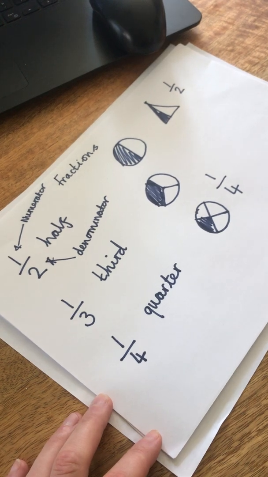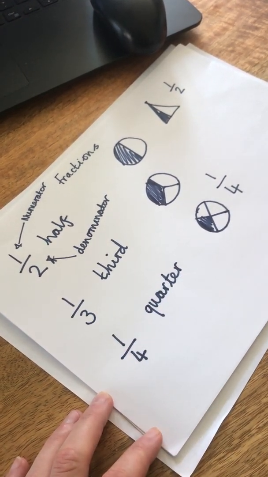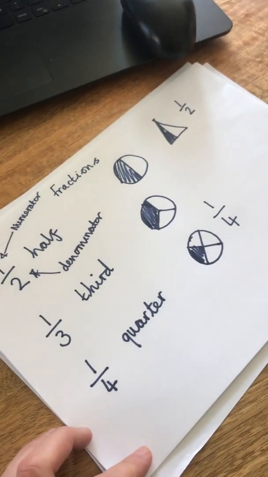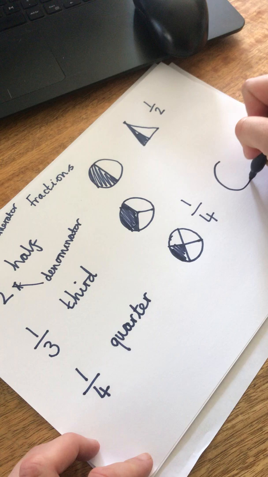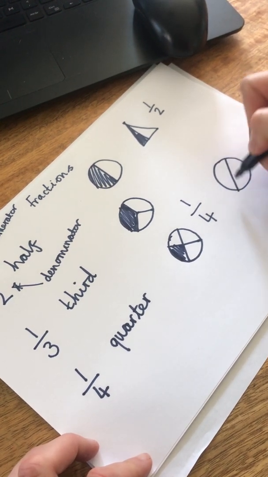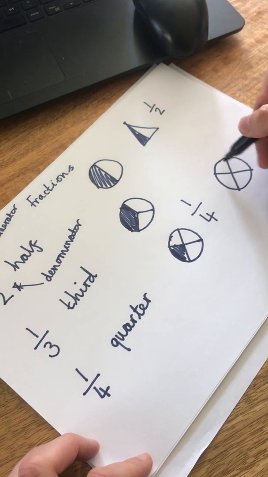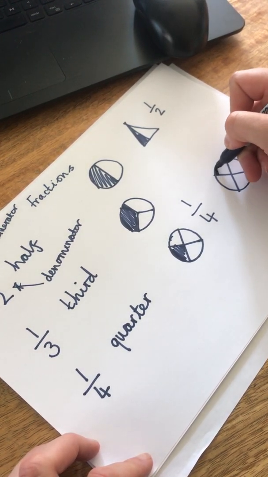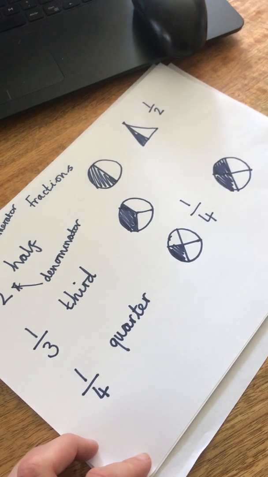Now we can also change this top part here, this numerator. In year 2 we need to know more than just 1/4. We can have another shape put into 4 parts like this. And this time I'm not just going to shade one part, I'm going to shade 2.